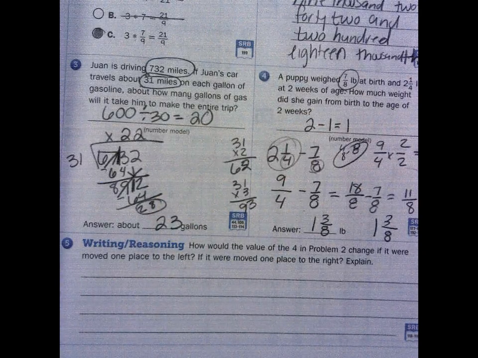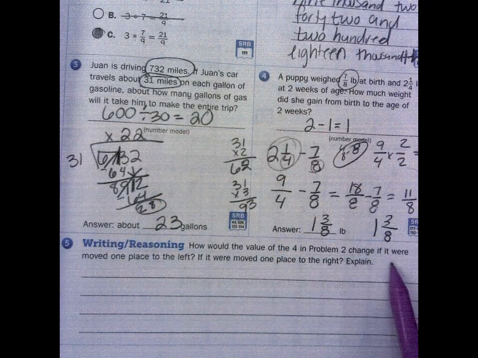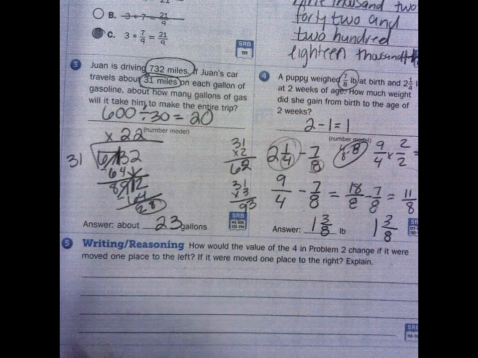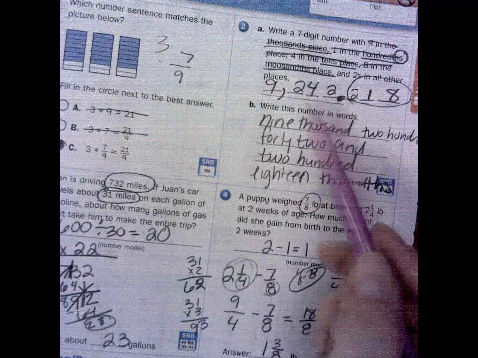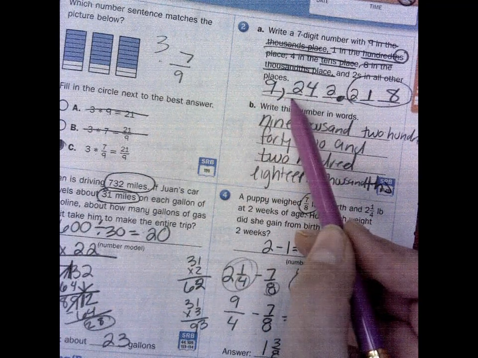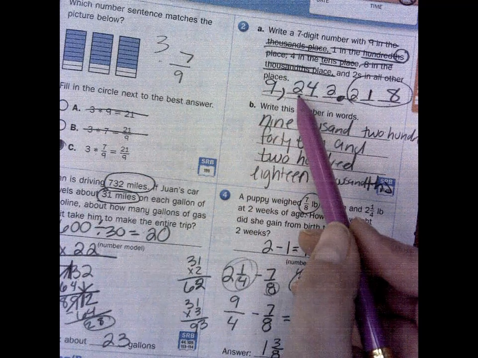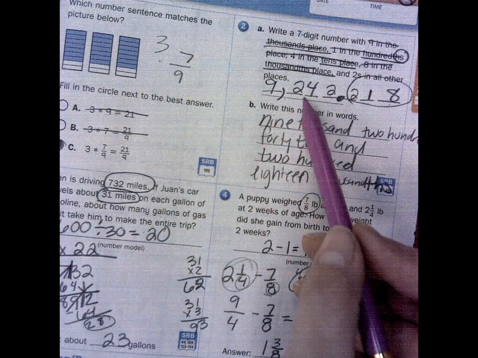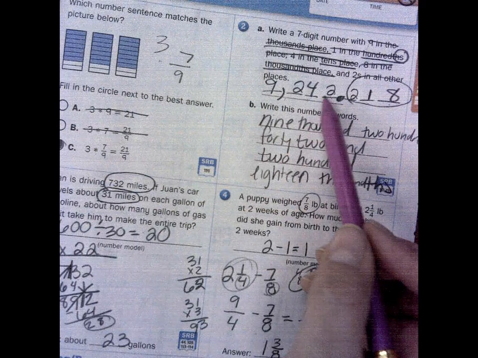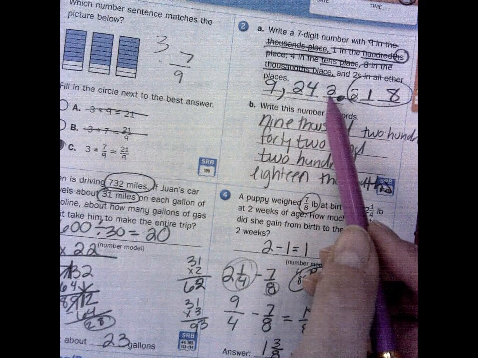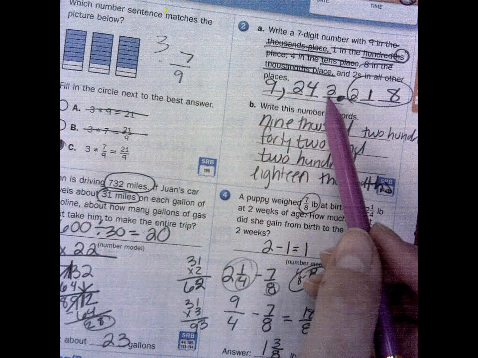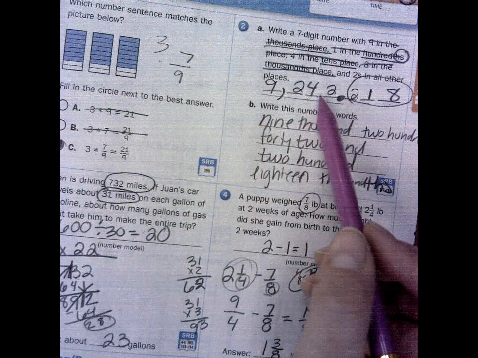How much would the value of the 4 in problem 2 change if it moved one place to the left? So if it moved one place to the left, it would get bigger by 10. That 4 would, instead of being worth 40, be worth 400. Now if it moved back 1, it would be worth 1/10 as much, like dividing by 10. So instead of being worth 40, it would be worth 4.